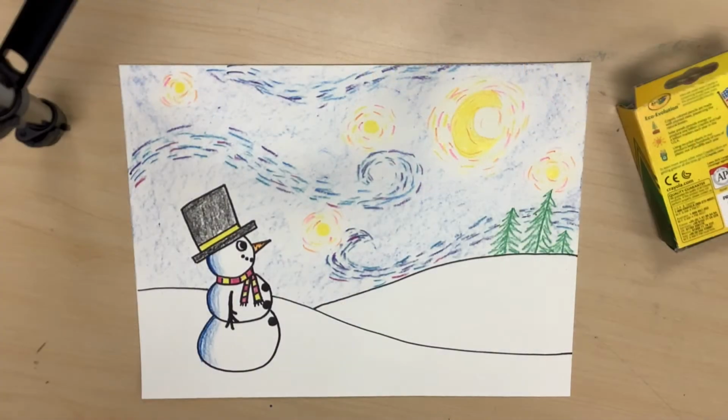So as you saw in our learning purpose, our job today is to really focus on the movement and how Van Gogh used lines to create that movement. So we're going to be drawing a snowman in Starry Night.